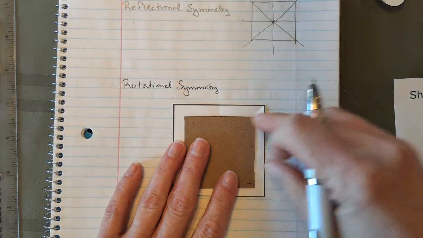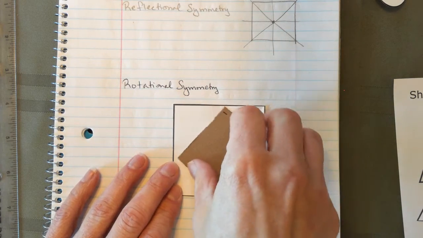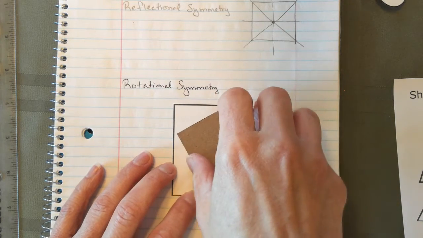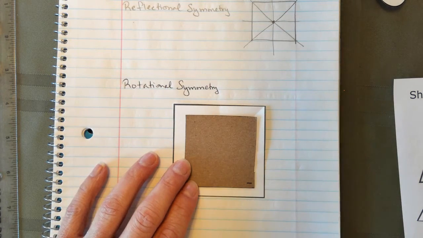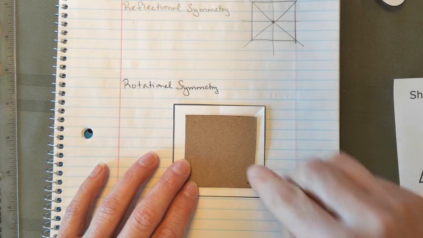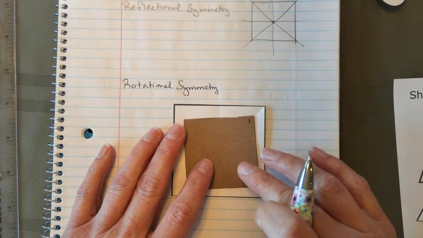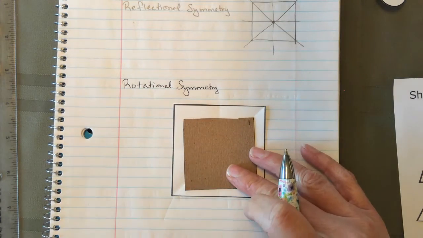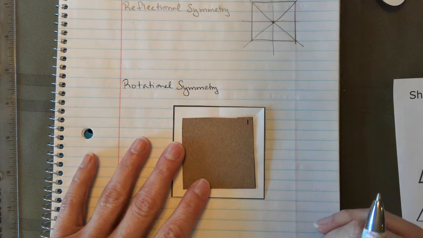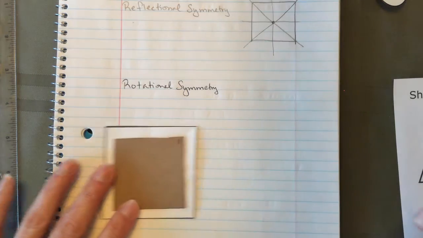Out of how many would we have to do? 2, 3, 4 to get it back to its original position. But in one rotation, we can have symmetry where it maps back to itself. But there were a total of 4 turns. So with this square, assuming it's a square, like pretend I cut out everything perfectly and measured and all the sides are the same, with this square, we are moving 1/4 of the way.